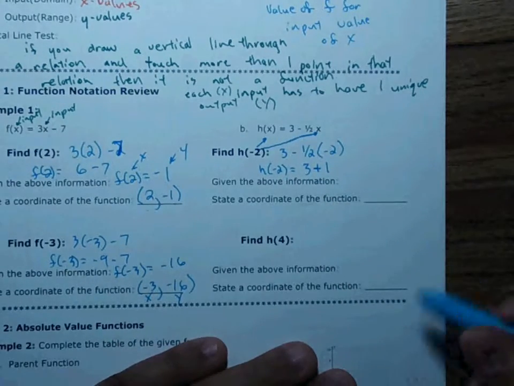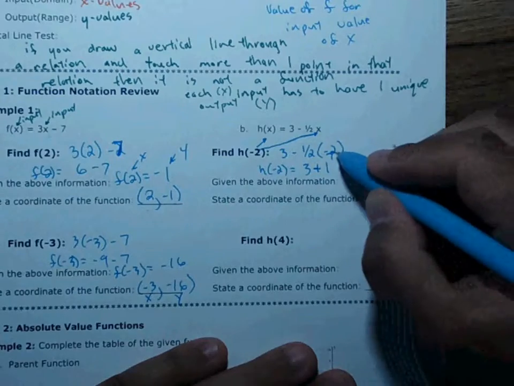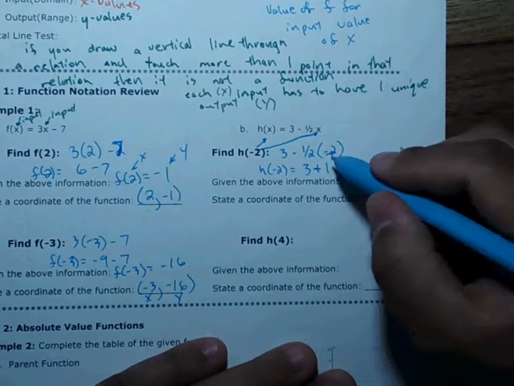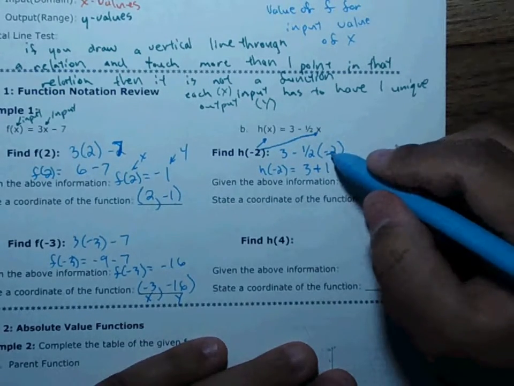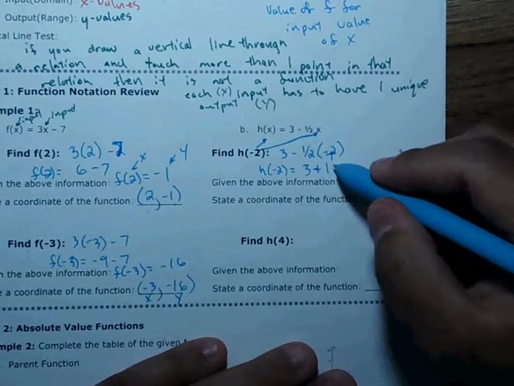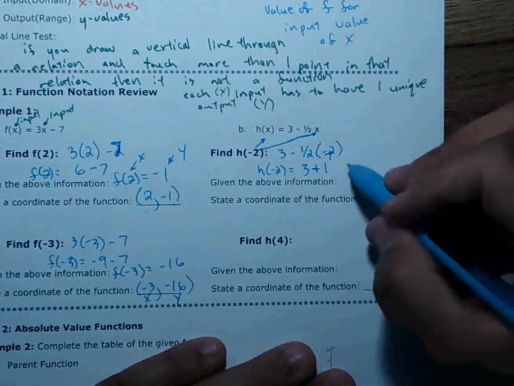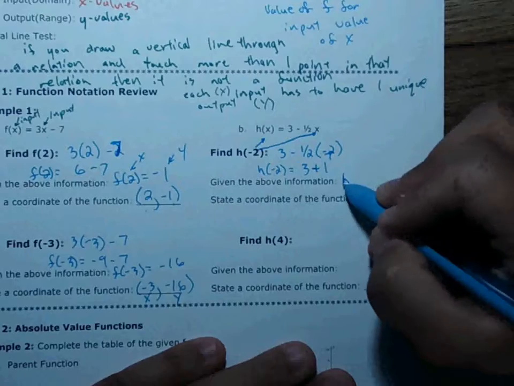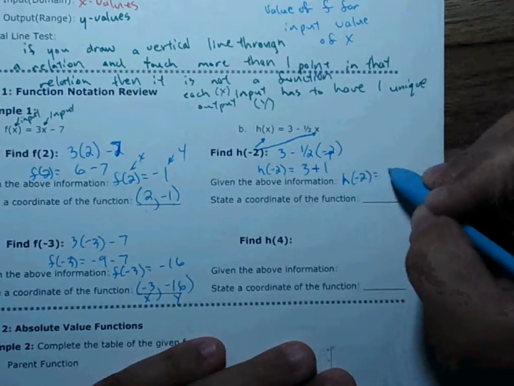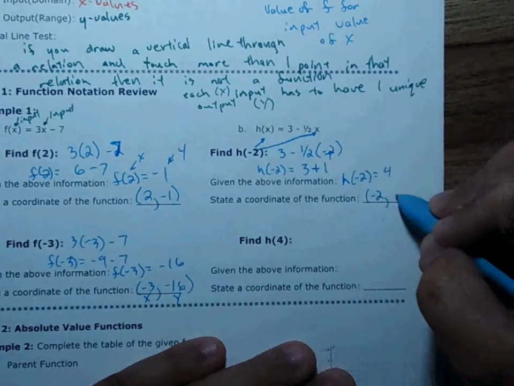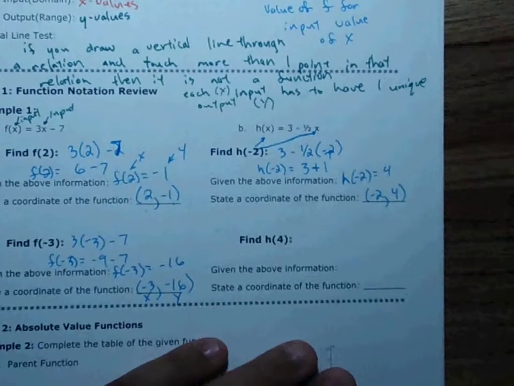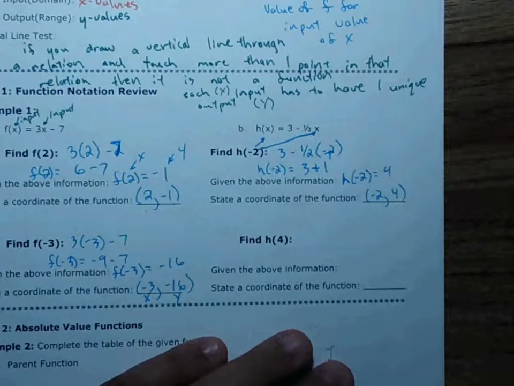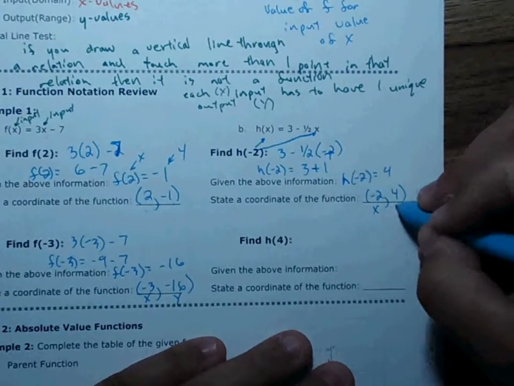Because when you multiply fractions, this is the same thing as saying negative 2 over 1. You multiply straight across, and that simplifies as negative 2 divided by negative 2, which is just plus 1. So that means that h of negative 2 is equal to 4. So I got negative 2 comma 4. And this is going to be my x value again, and this is going to be my y.